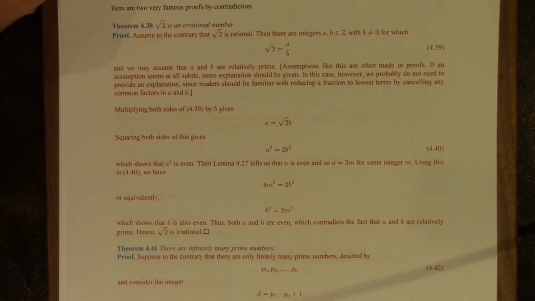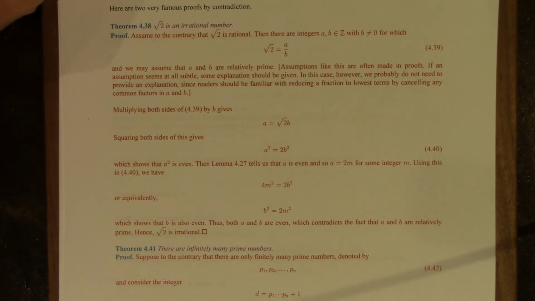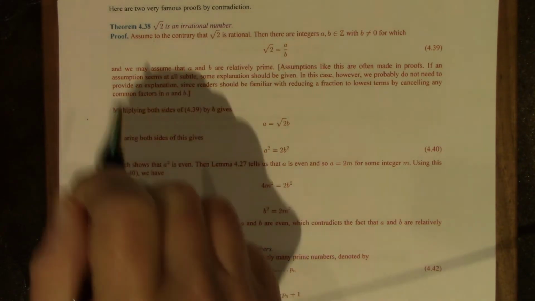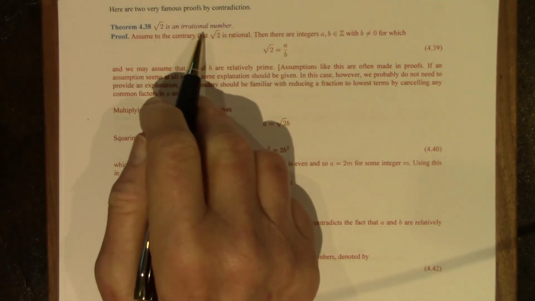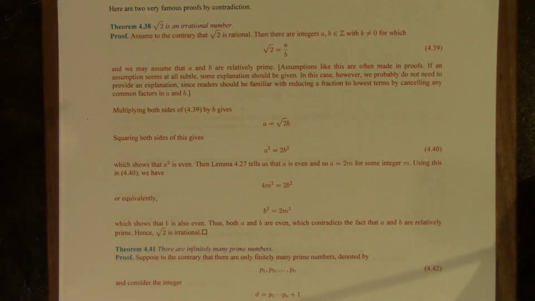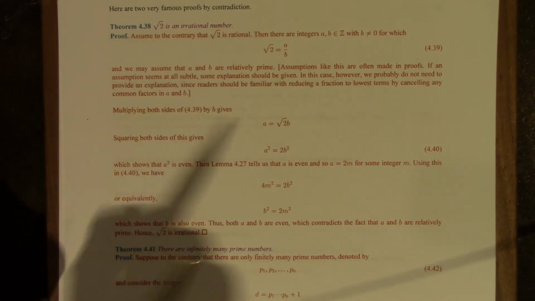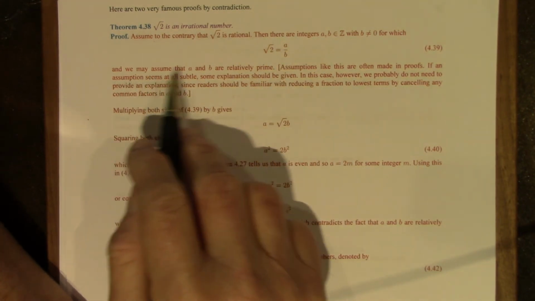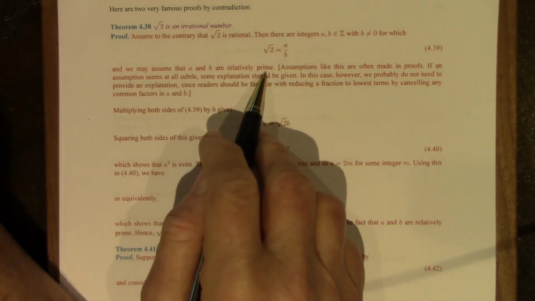Here are two very famous theorems whose proofs are generally done by contradiction. The square root of 2 is an irrational number. Assume to the contrary that the square root of 2 is rational. Then there are integers a and b with b not 0, for which square root of 2 equals a over b. And we may assume that a and b are relatively prime.